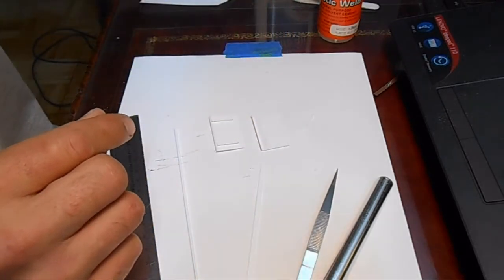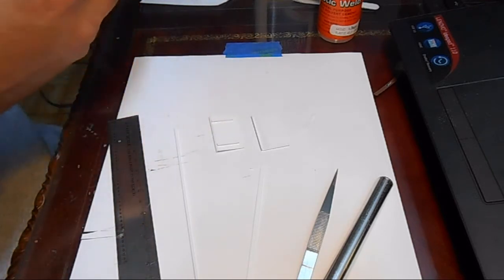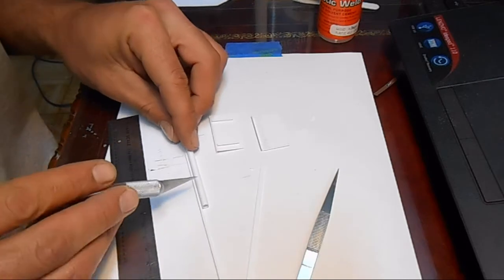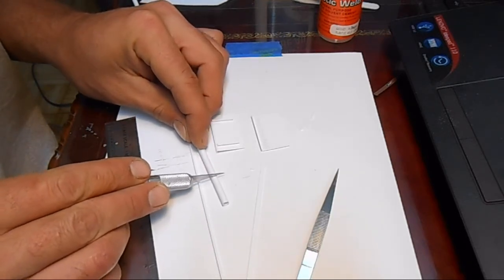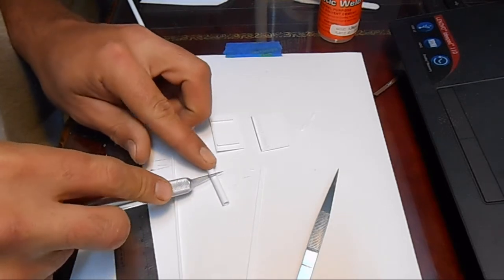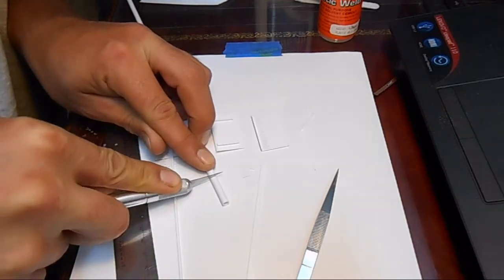And now we need to take our pylon and cut it to size. So I'm just going to do like maybe an inch. That's all we need. Try and do this without warping the tube.